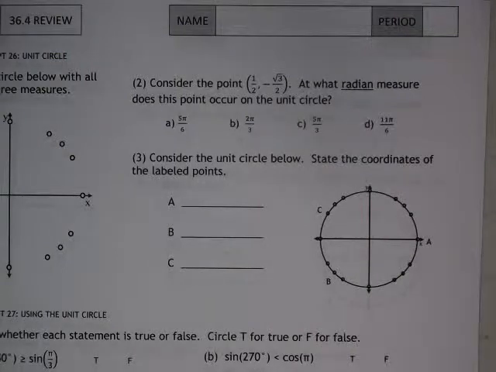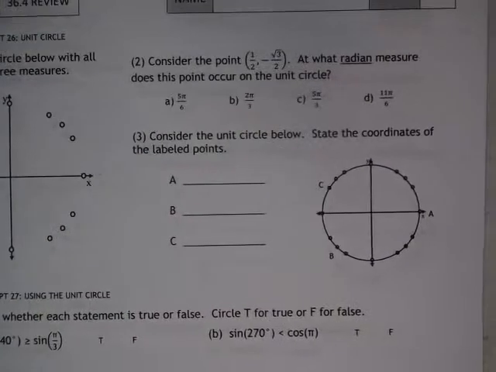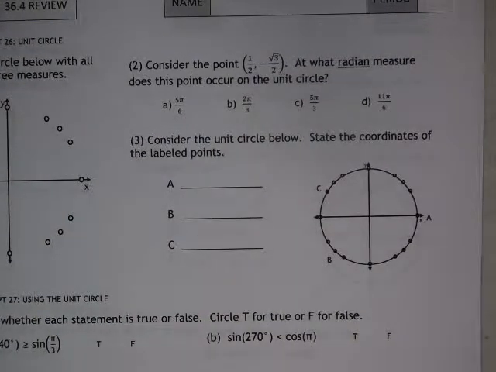Algebra 2 worksheet 36.4 review for this next concept quiz, which mainly is all going to be about the unit circle. This first video is going to be concept 26, where you have to label the unit circle. And I'm not going to go ahead and label that whole thing in number 1. I'm just going to look at numbers 2 and 3. At this point, we should have the unit circle memorized.